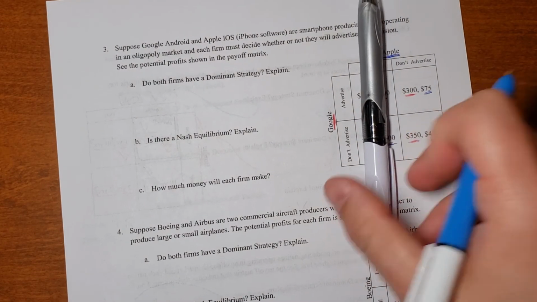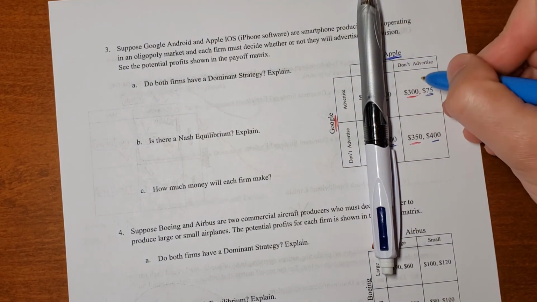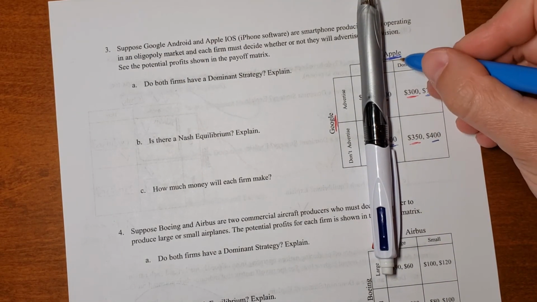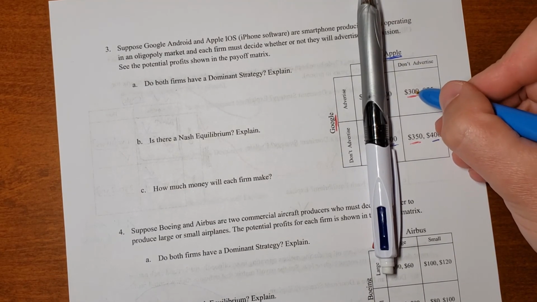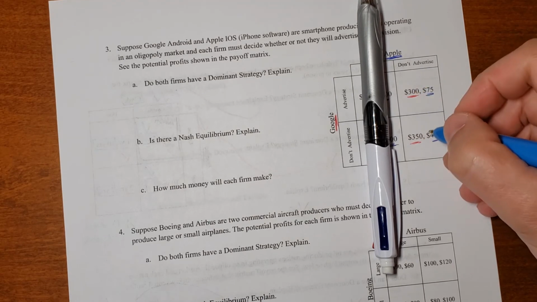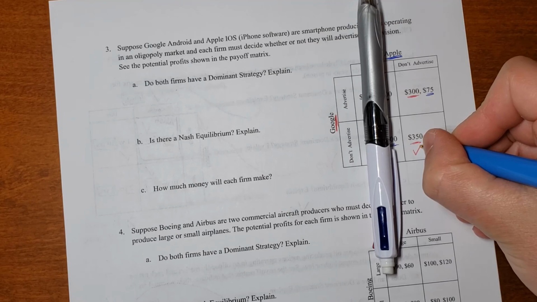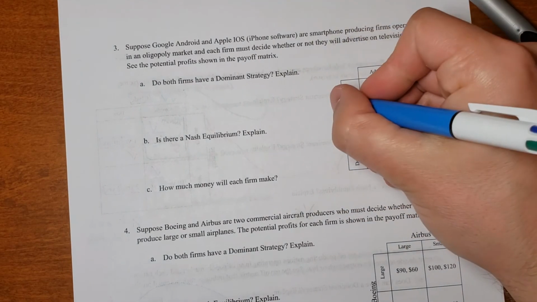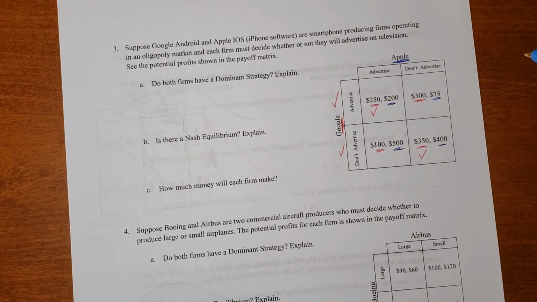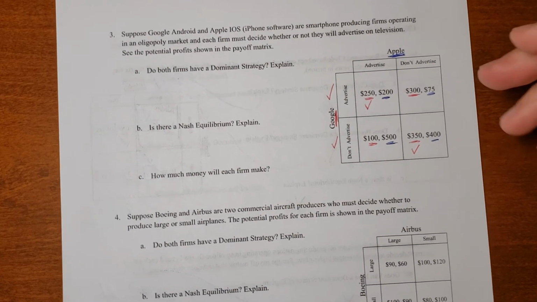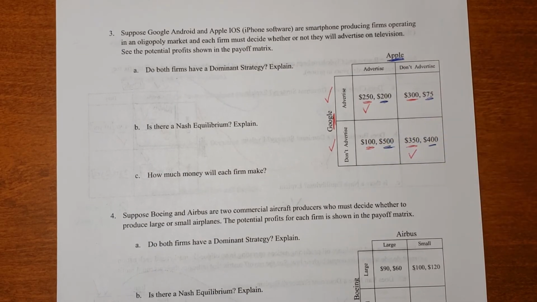Suppose that Google believes that Apple is not going to advertise. So under this column we see that for Google they're going to make $300 if they advertise, but if they don't advertise they're going to make $350. So that's better. Okay, so notice that you've got a check for each one. So Google does not have a dominant strategy. They have what they call a dependent strategy, meaning it's going to depend on what Apple does. So let's go to Apple.